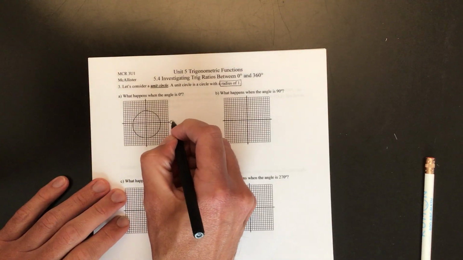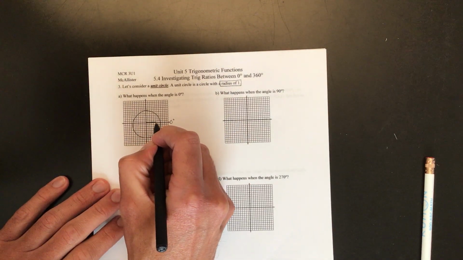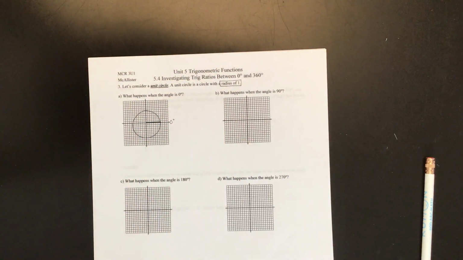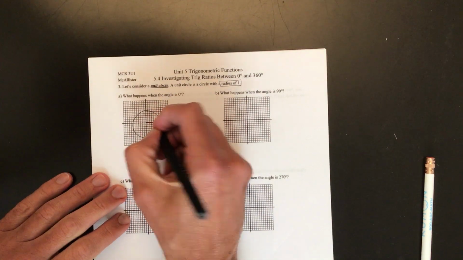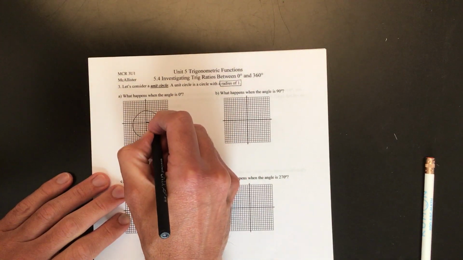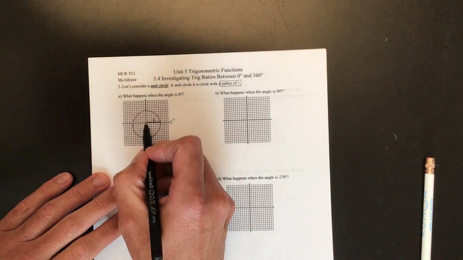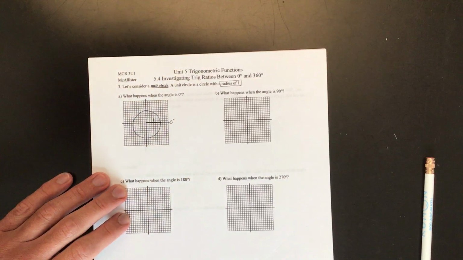I'm sitting at 0, so I'm literally right here. At 0 degrees, my initial arm and my terminal arm are sitting directly on top of each other. So in this case, the length, if you can see that, is 1. It's 1 unit long from the origin to my circle.